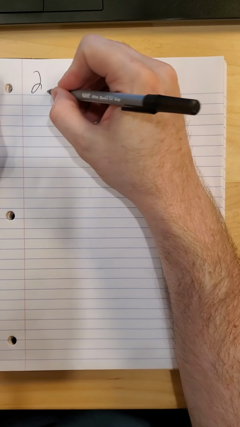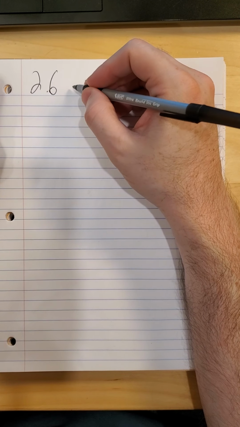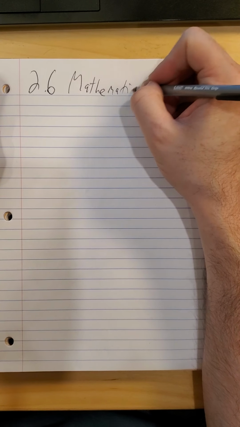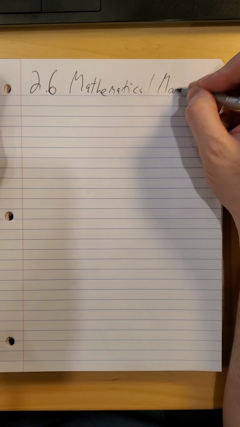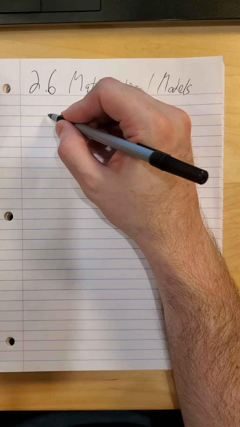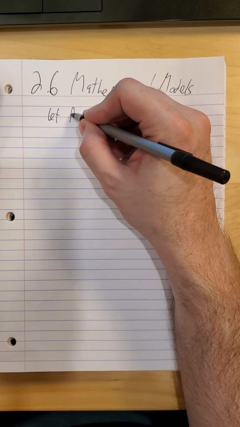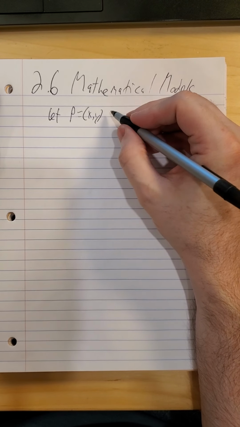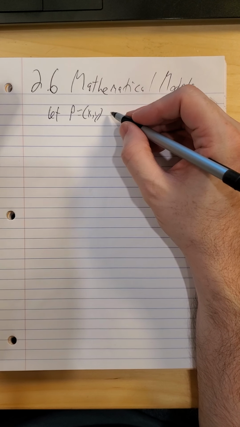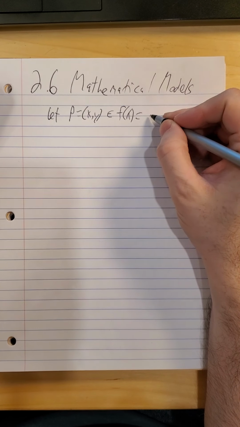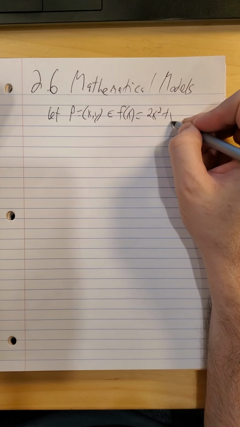Hello and welcome back. Section 2.6, we get into mathematical models, and we work on the idea of building functions. So we're going to let point P be some ordered pair (x, y) on the function f of x equals 2x squared plus x plus 1.